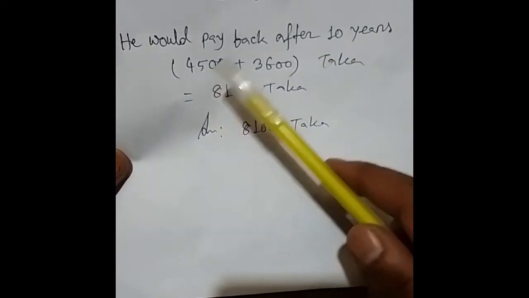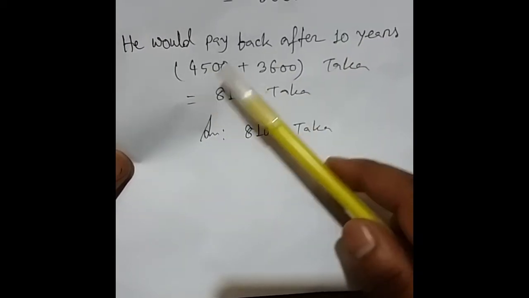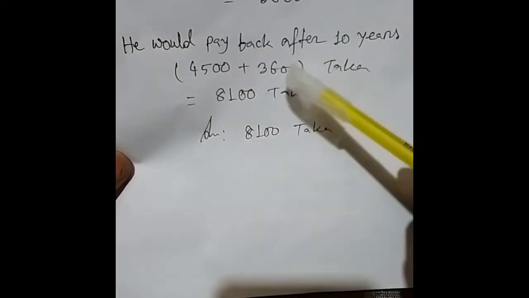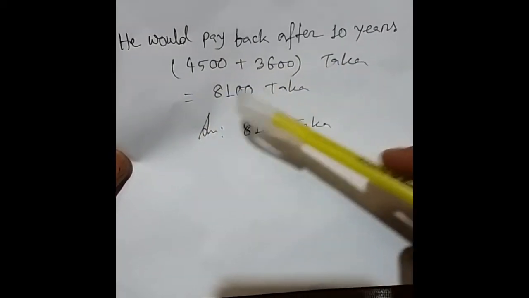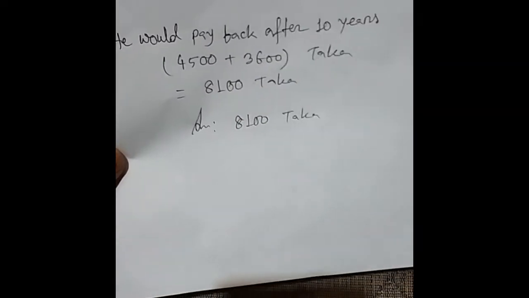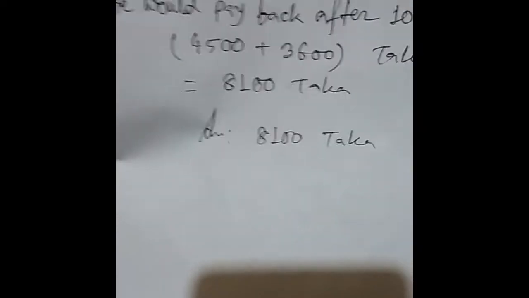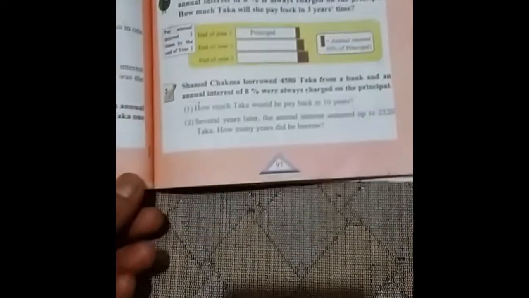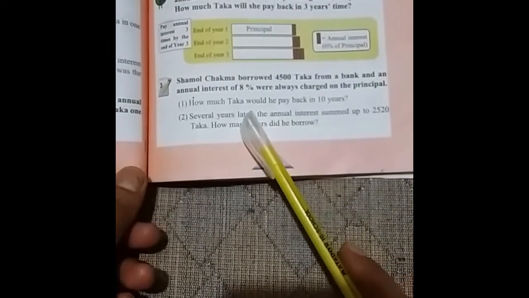So after 10 years we have to give the 4,500 taka principal, and interest is 3,600 taka. So totally how much? 8,100 taka. We have to pay back 8,100 taka. I think it is clear now to you. So let's see requirement number 2.